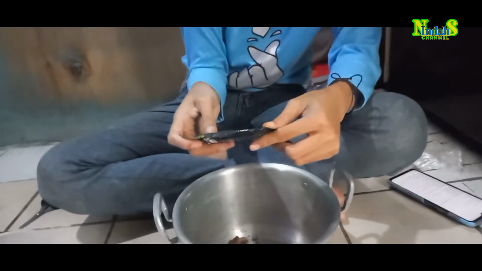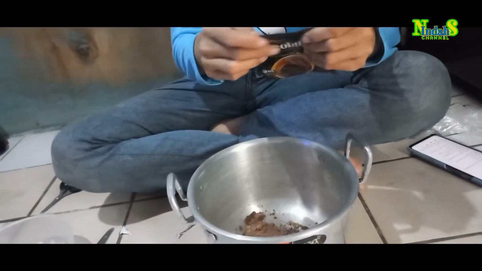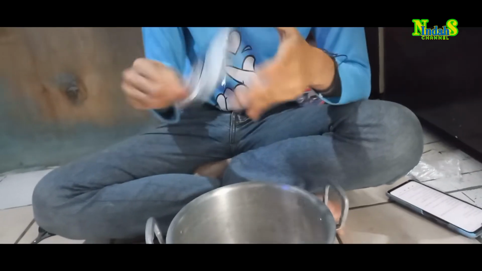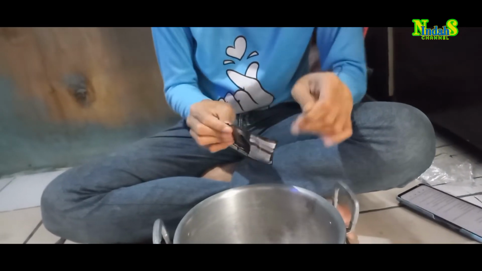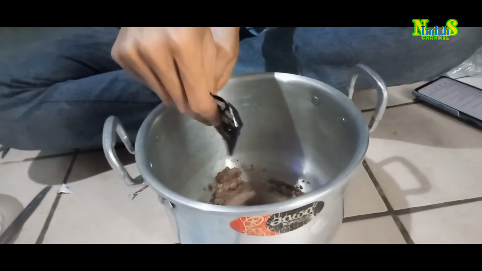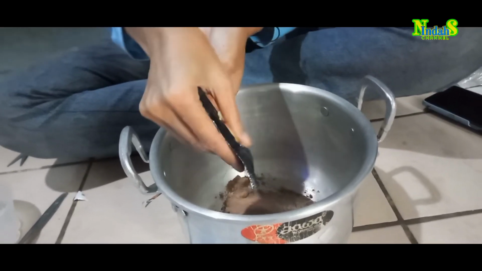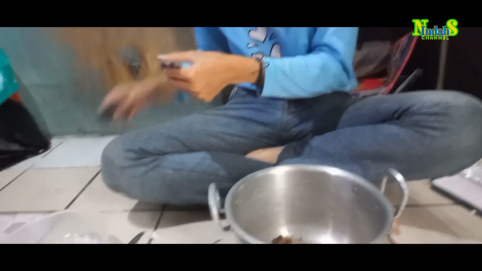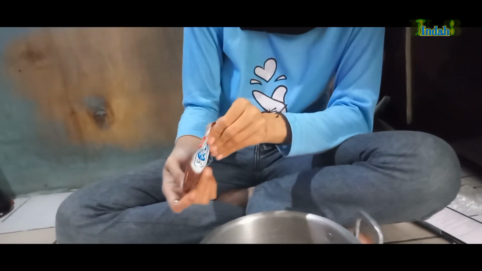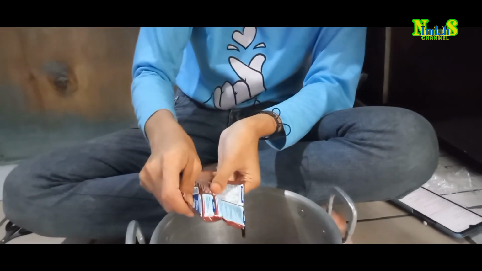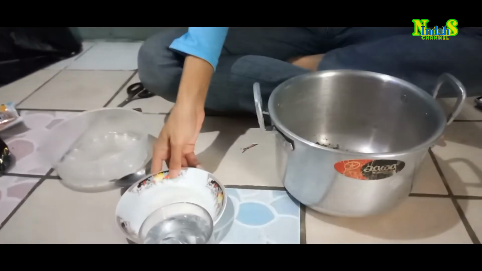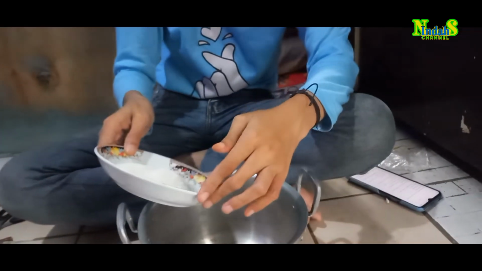Then 1 sachet of chocolate drink. Then 1 sachet of chocolate milk. And sugar.